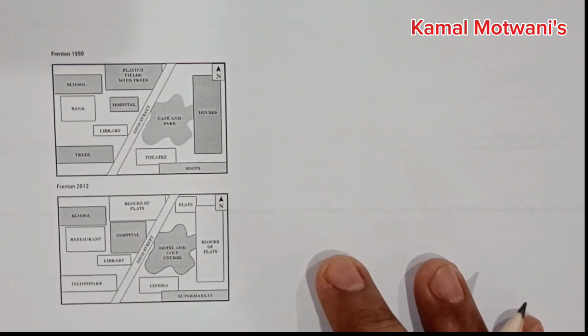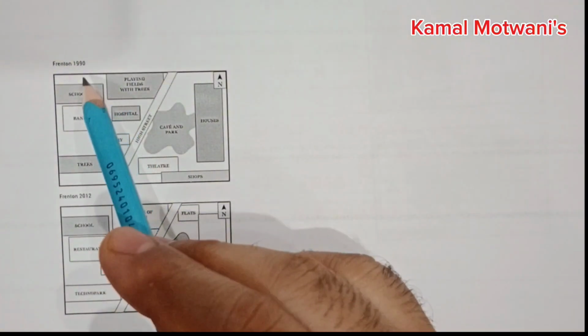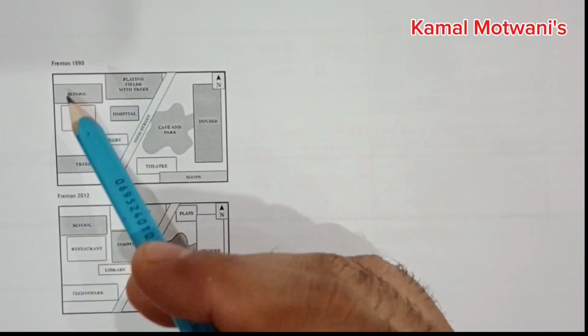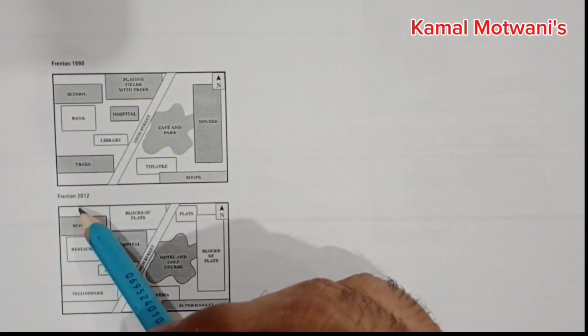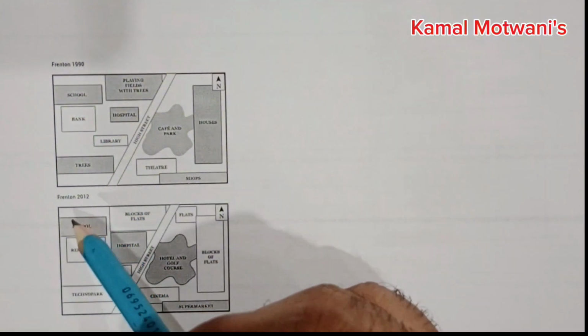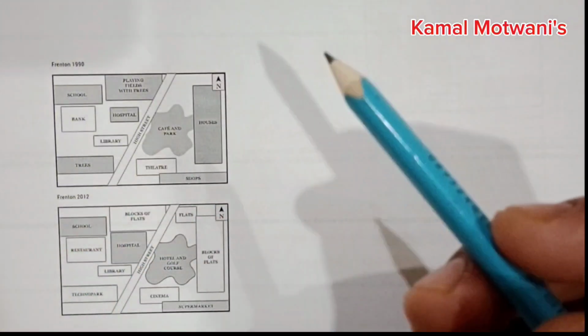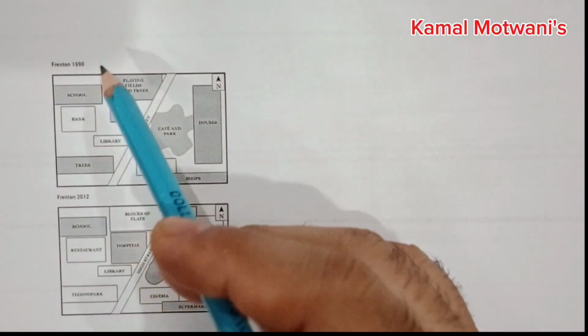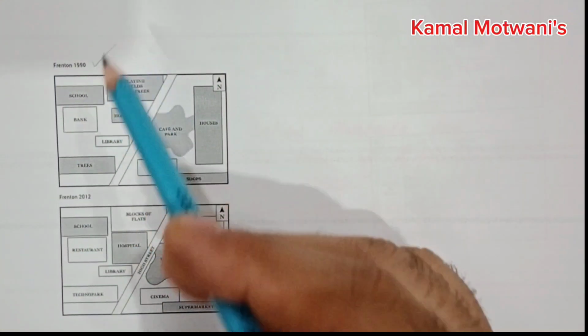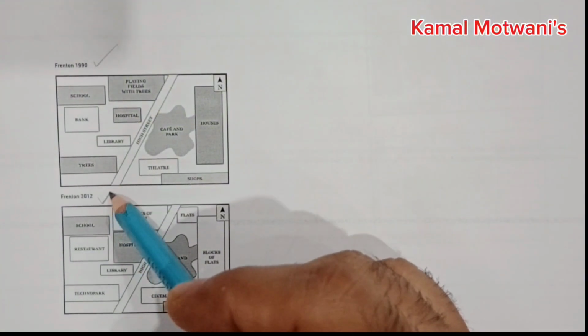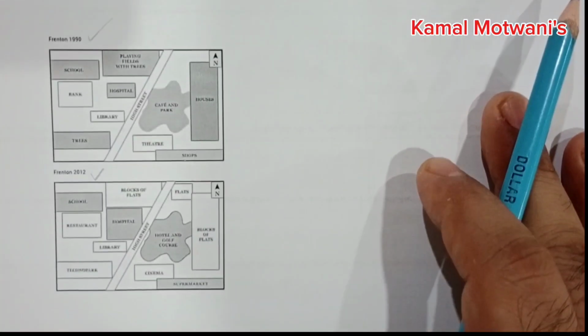Here is another example. Frenton in 1990 and Frenton in 2012. So Frenton is a town or city. Its map in 1990 and its map in 2012. You see, there are major differences.